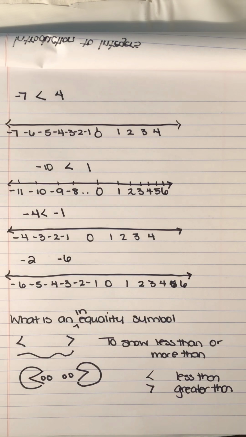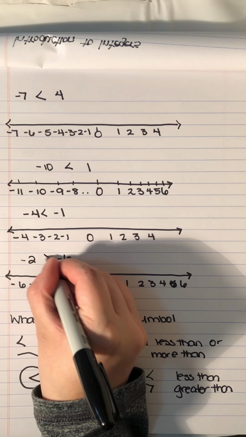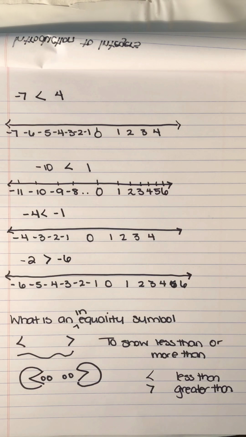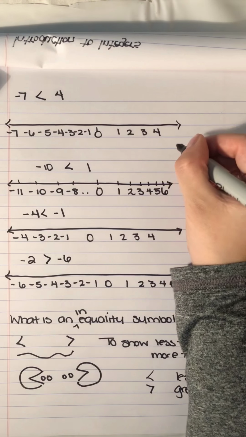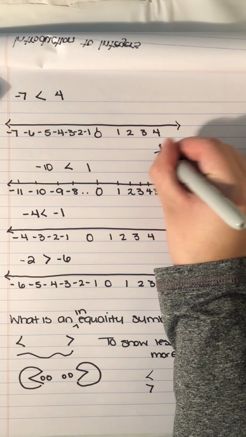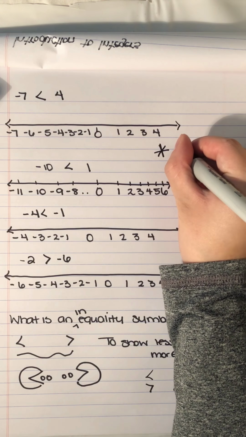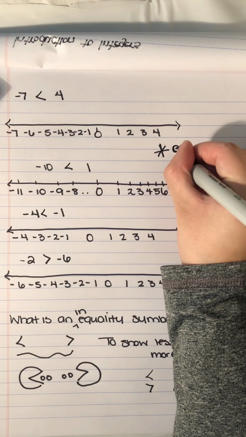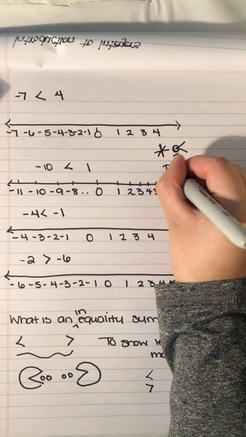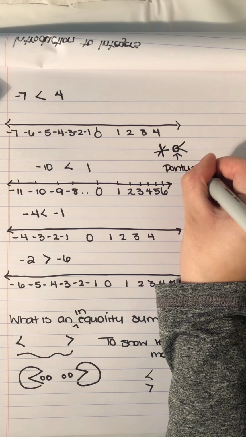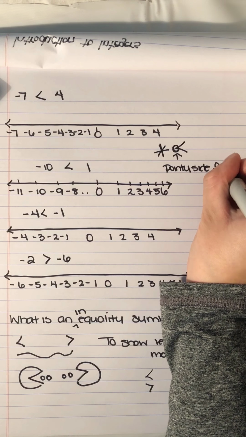What about -2 and -6? Which one is bigger? -2. -2 is closer to 0. Remember, -6 is further down the line, further to the left, so it's a lesser number. We would read it as -2 is greater than -6. We would read it as -4 is less than -1. -10 is less than 1. -7 is less than 4.